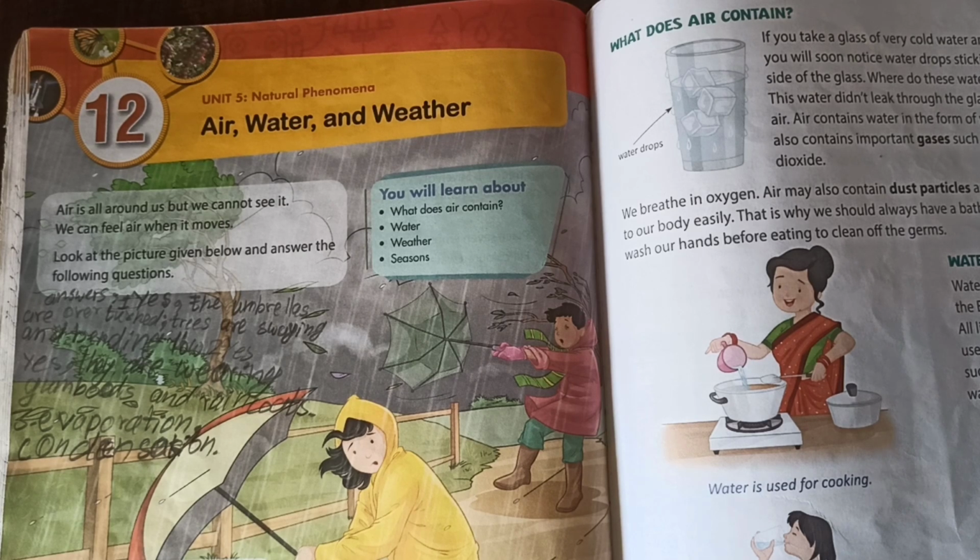Kids, from this chapter you will learn what air contains, second, water, third, weather, and fourth, seasons. First we read this, and then it will be question and answer time. So please pay attention. Kids, air is all around us but we cannot see it.